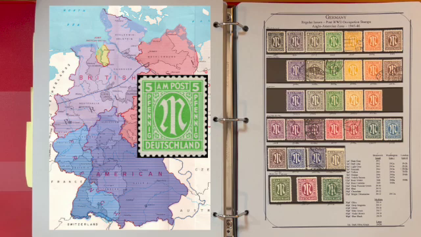There are 3 different printings for these issues, which can be a little difficult to tell apart. Scott is pretty bad at explaining the differences, but it can be easy once you know what to look for. The first issues were printed in the US in Washington, D.C. in 1944 before the end of the war, and shipped to the German lines to be ready when needed.